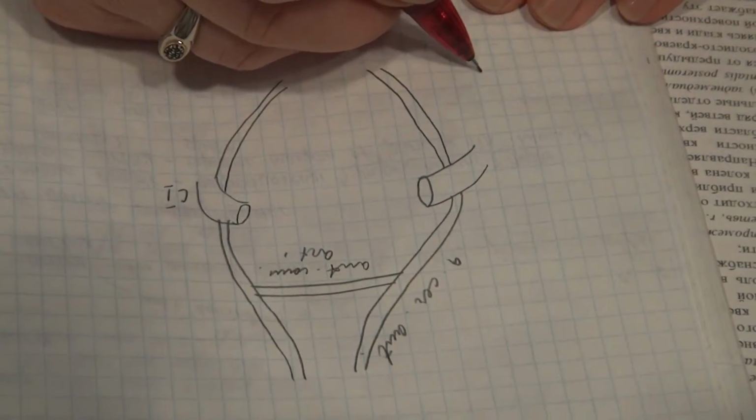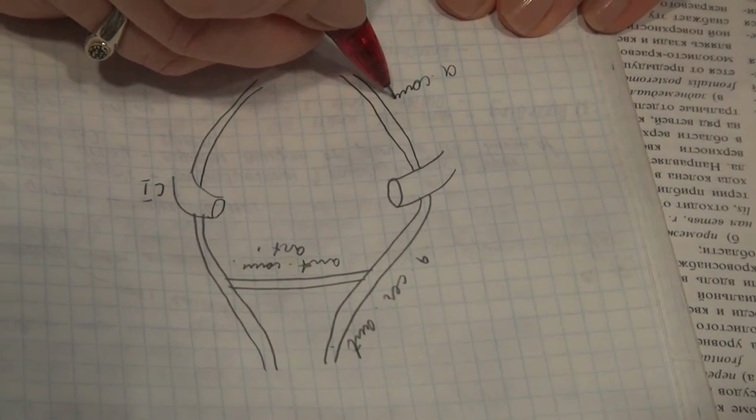Arteria communicans posterior. Communicans posterior.